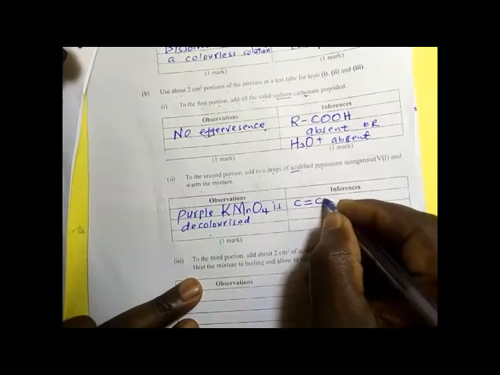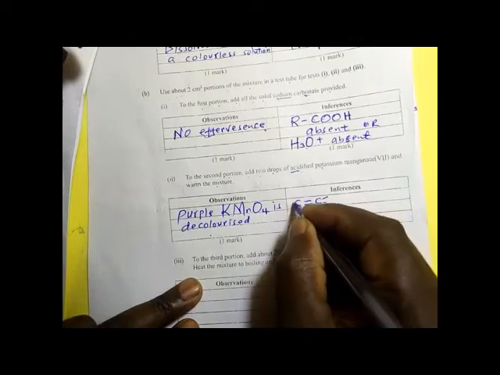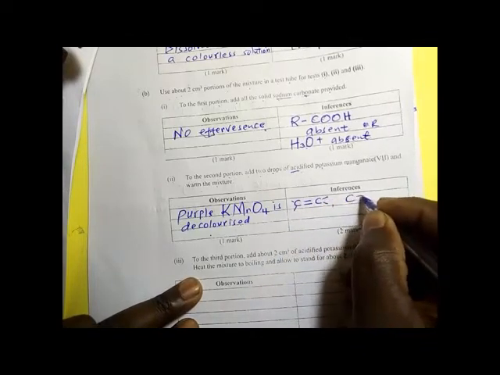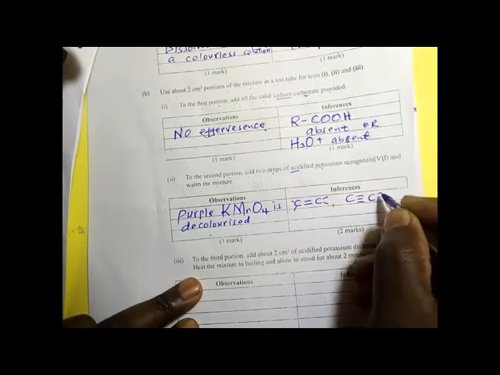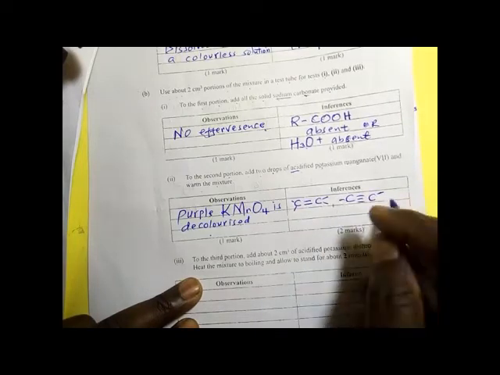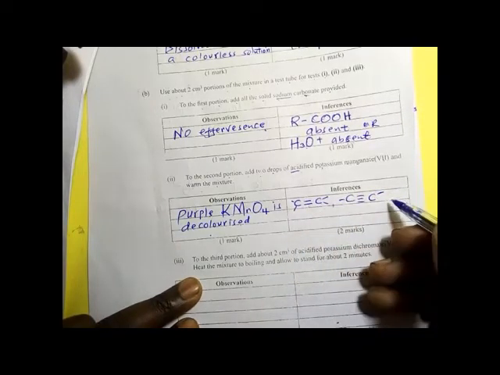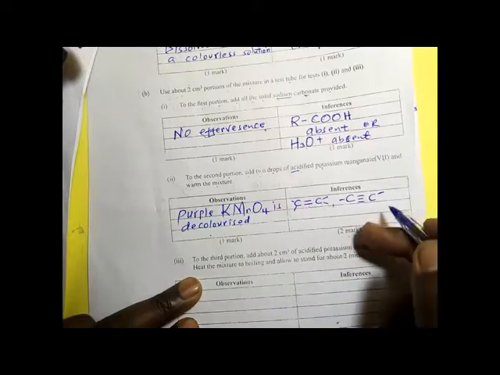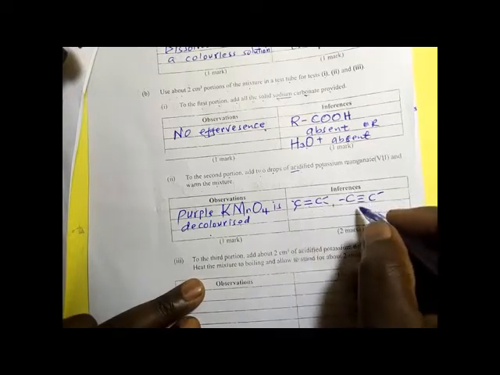Could be an alkene or an alkyne. Please avoid writing alkene or alkyne in words because they usually ignore that.